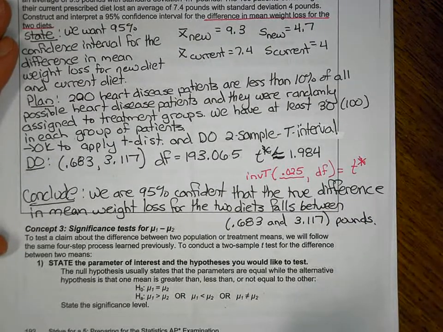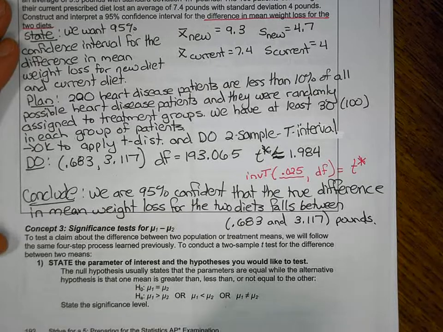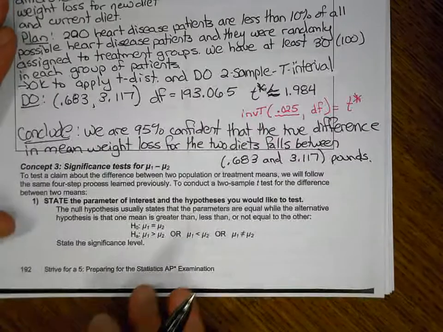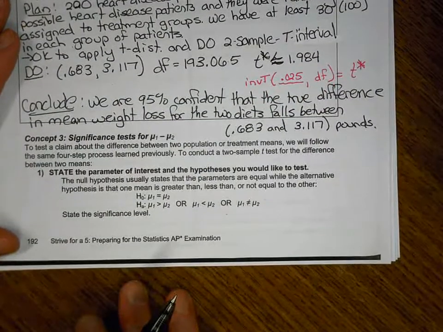After how many weeks? They were on there for a while. New diet loss, average, nope, they didn't say how many weeks. Okay. It's not much of a difference though.